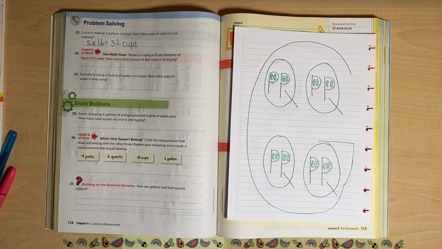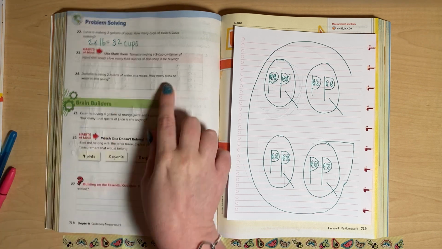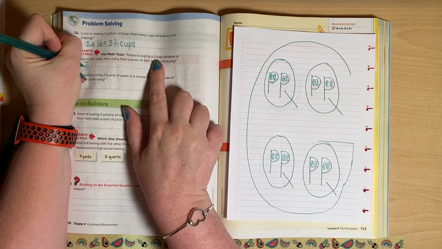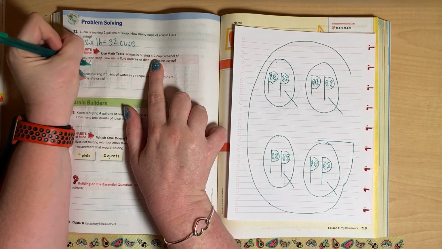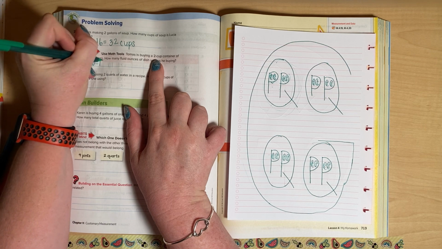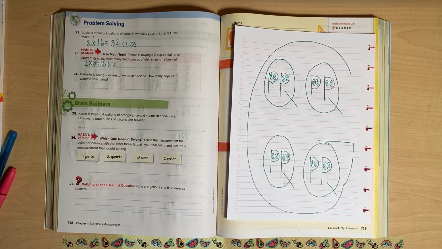Number 23, Thomas is buying a 2-cup container of liquid dish soap. How many ounces of soap is he buying? So if he's buying 2 cups, how many ounces is in each cup? 8. So I'm going to say 2 times 8 equals 16. So he's buying 16 ounces of dish soap.